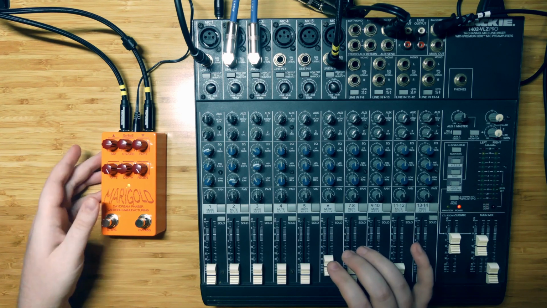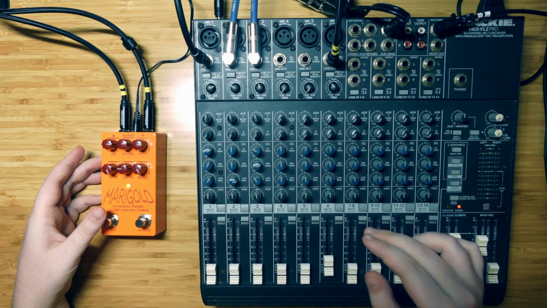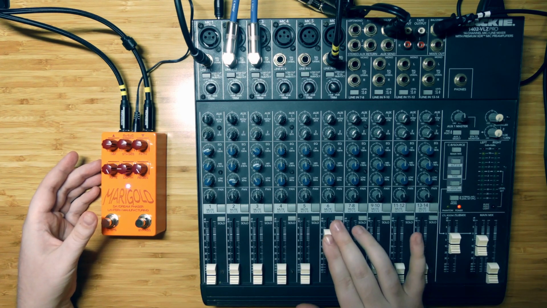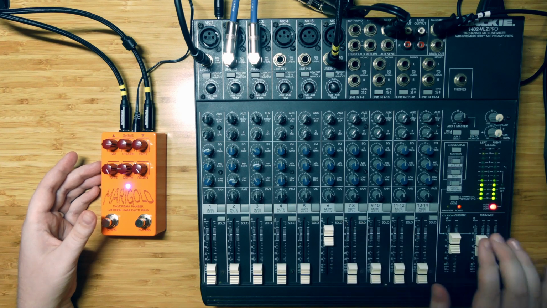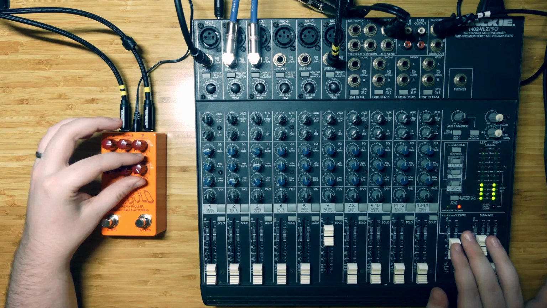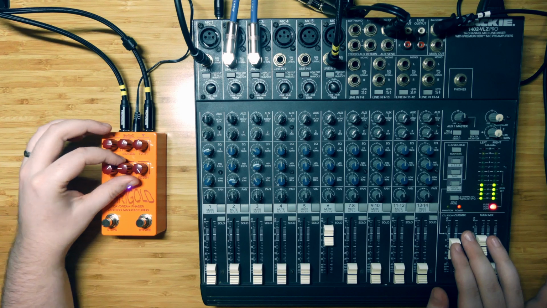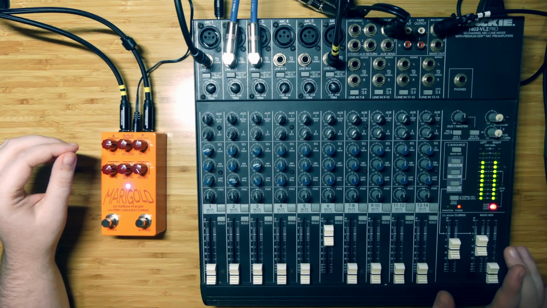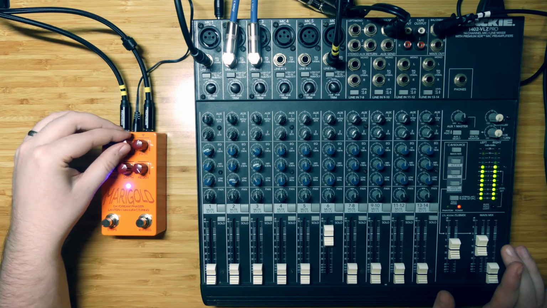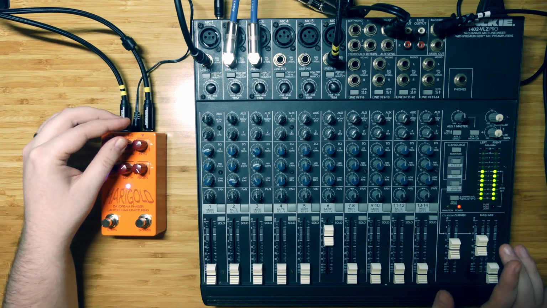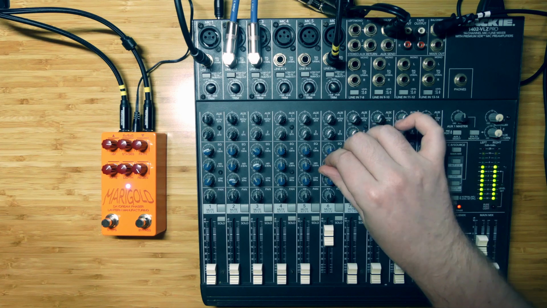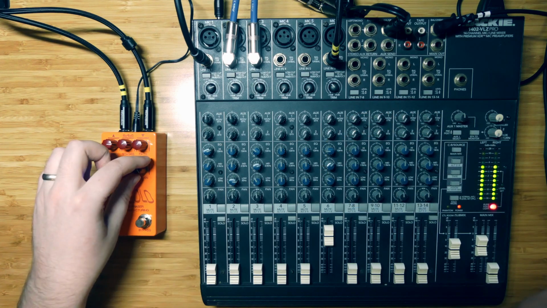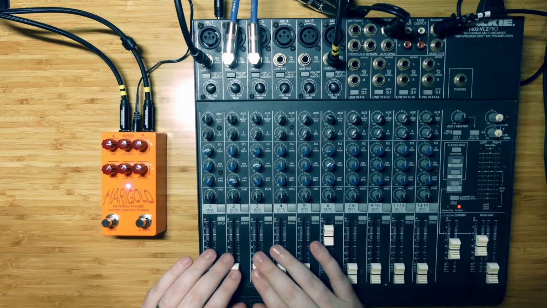This one has this steps mode, which takes the modulation signal and turns it into a stair-step signal. Let's bring in some additional feedback here.